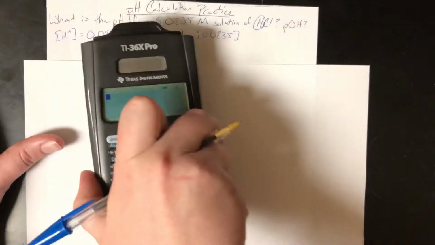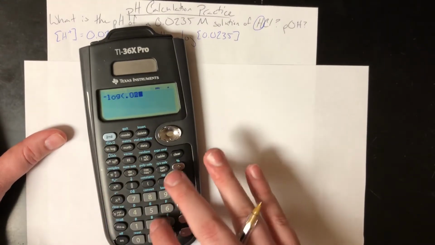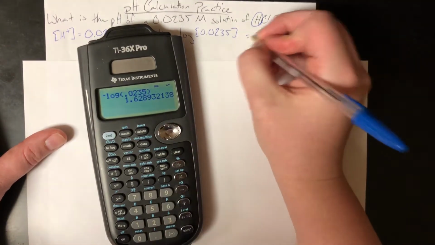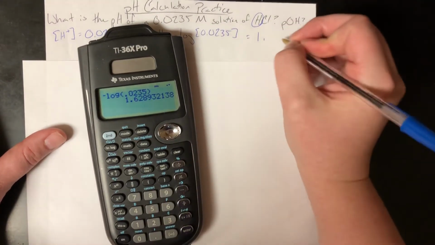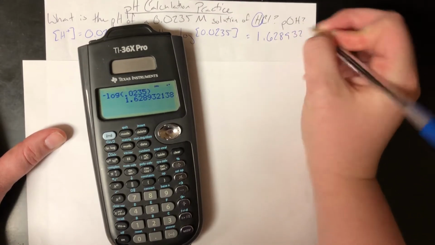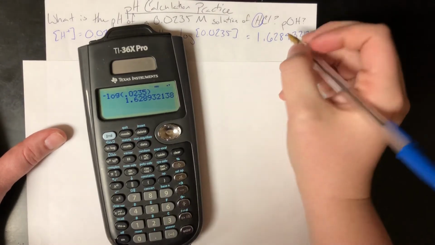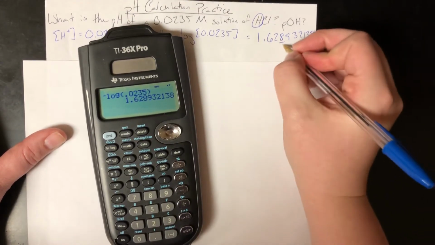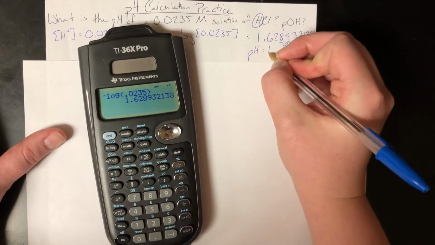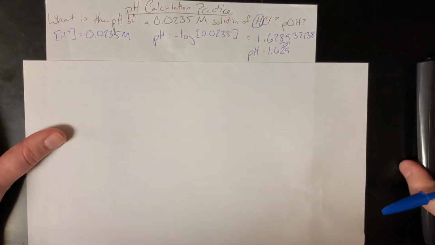And I'll go ahead and plug that into the calculator. So negative log. That gives me a pH of 1.628932138. Let's go ahead and round it to 3 decimals. 9 makes me round up, so my pH will be 1.629. And of course I'm not done.